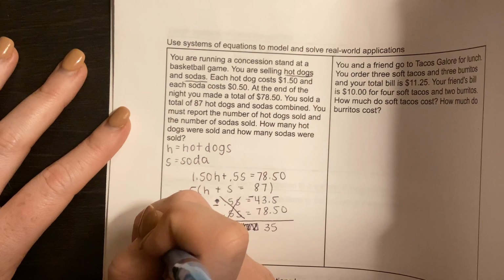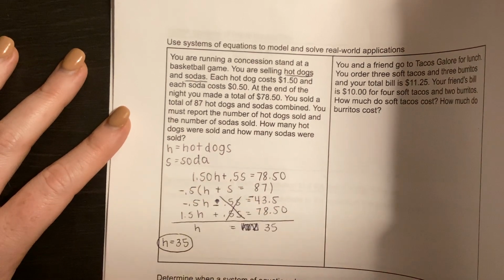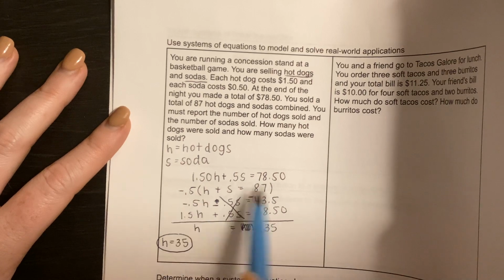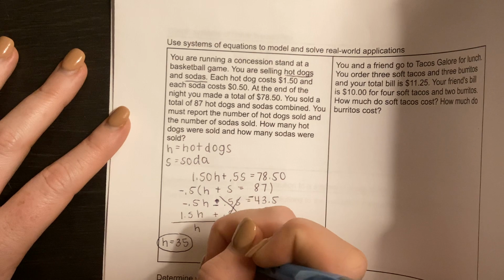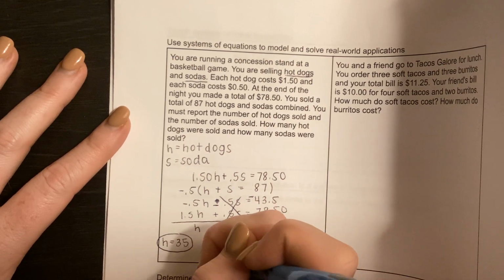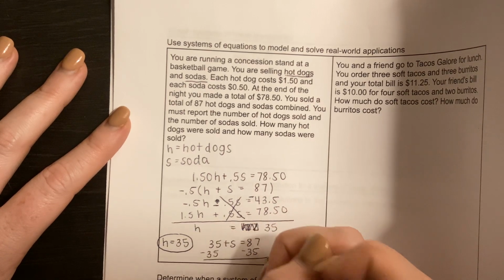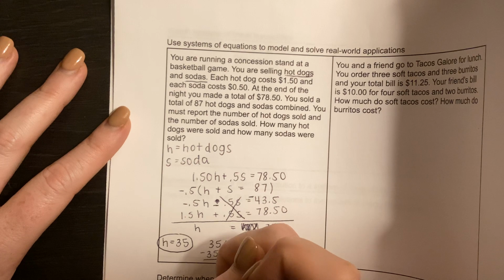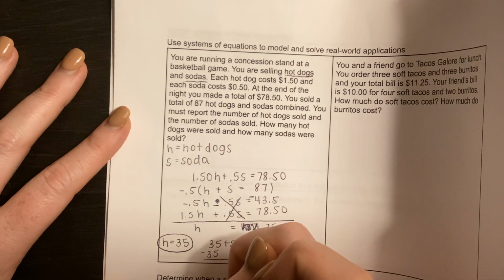So hot dogs is equal to 35. That's our first piece. All right, and then we can take that, we can plug it into whatever equation we want. This one's going to be your easiest. So you have 35 plus S is equal to 87. Subtract 35, subtract 35. And this is going to give you that soda is equal to 52.